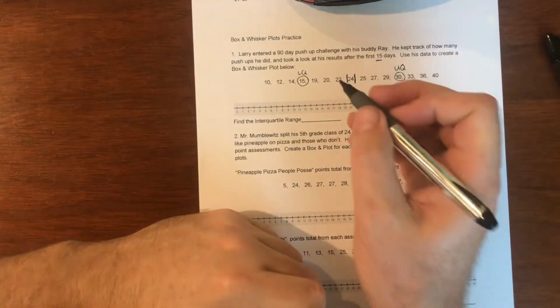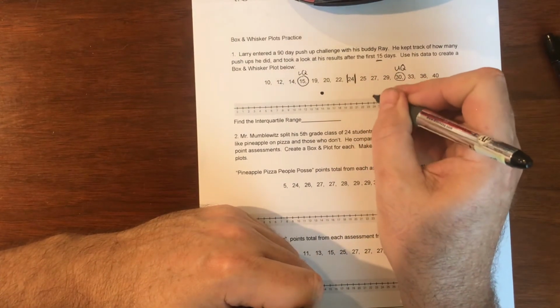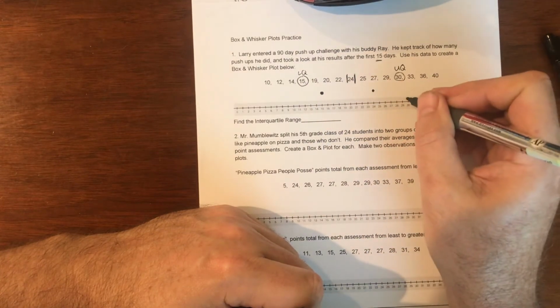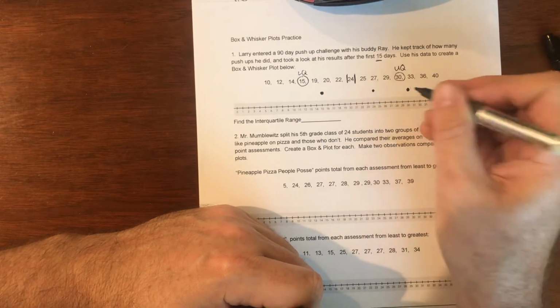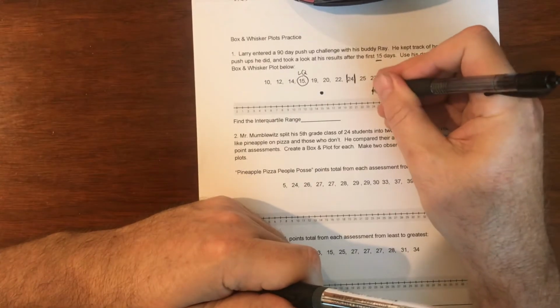Okay, let's plot those points. I have 15, 24 for my median, upper quartile of 30. Okay, let's build that box.